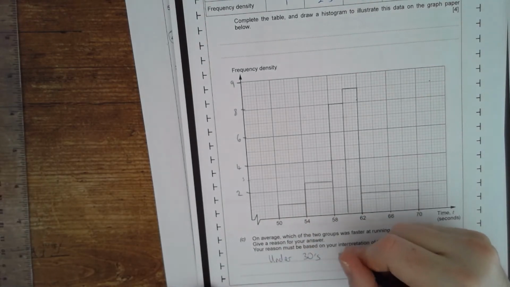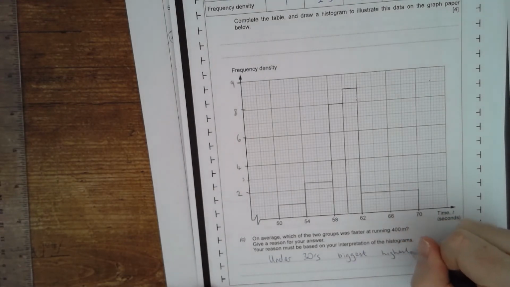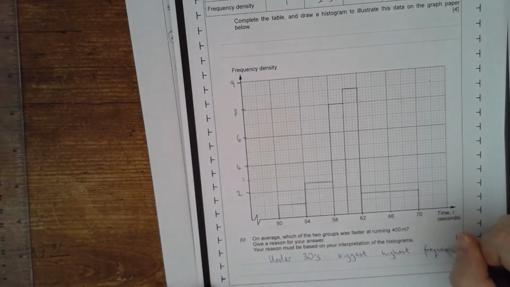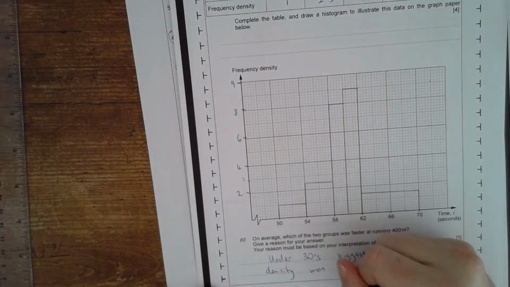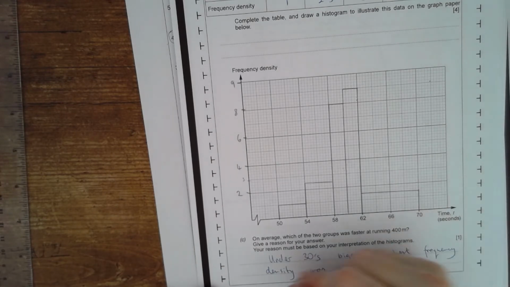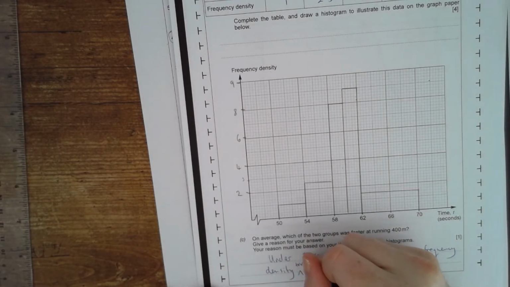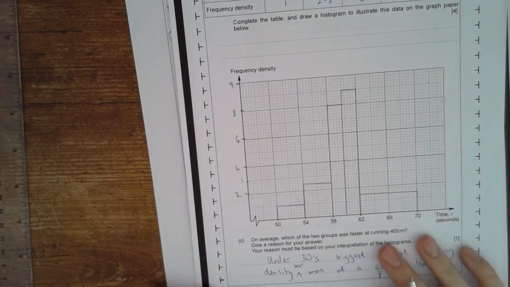Under 30s because highest frequency density was at a quicker, highest frequency density bar, that should say, was at a quicker time. Okay?